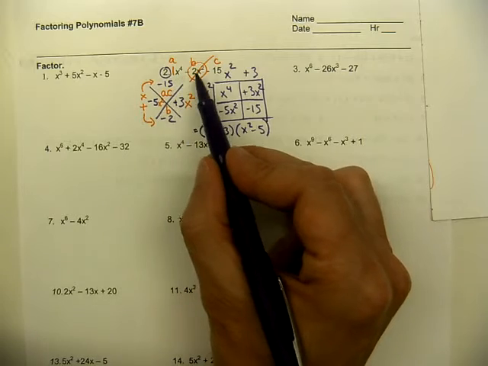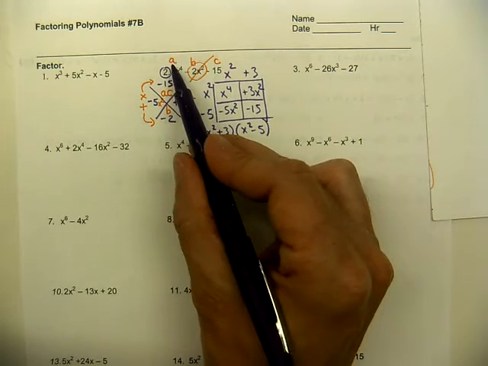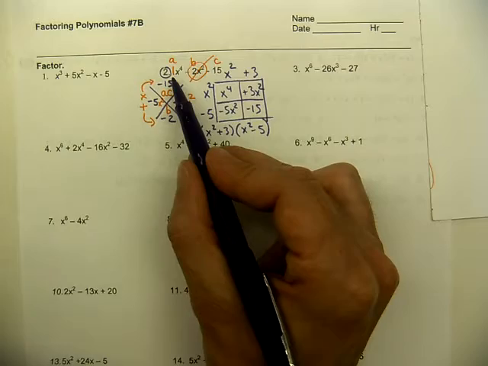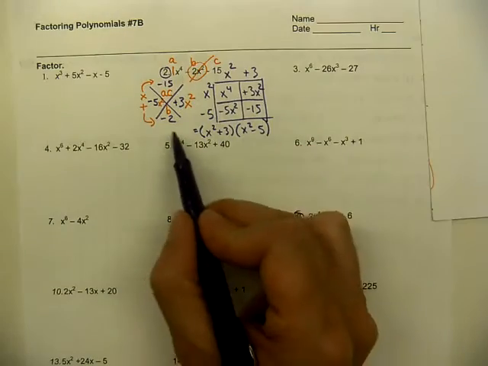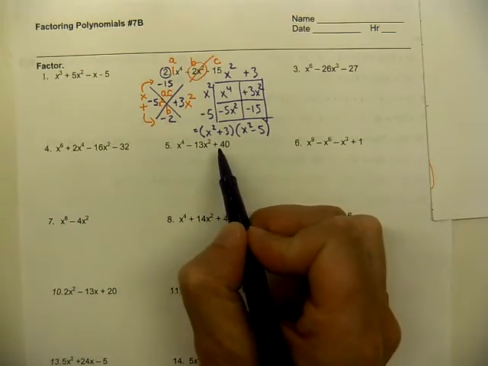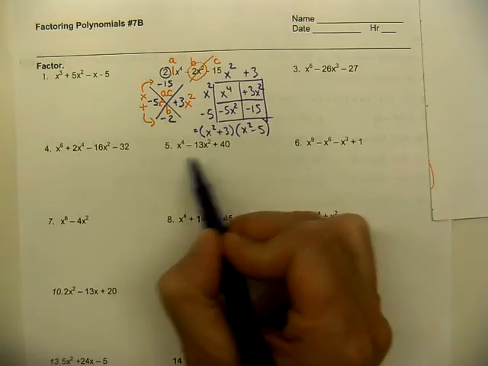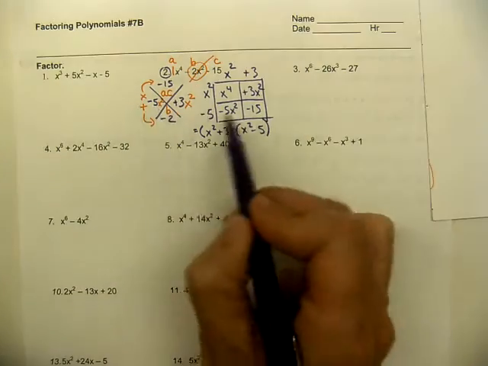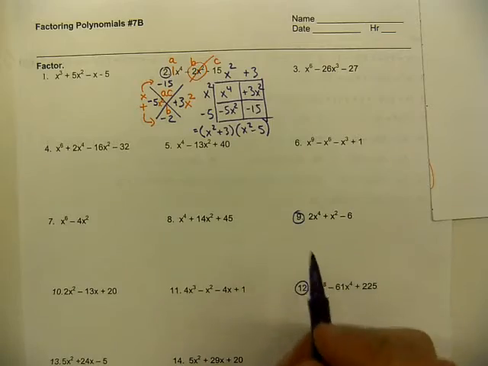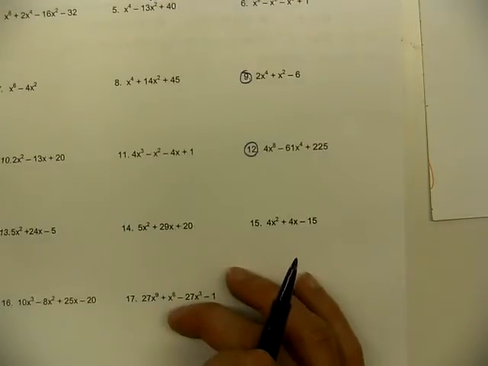And again, with a problem like number 2 with a leading coefficient of 1, it would be faster to guess and check, for sure. So if you have a problem like number 5 and you can guess and check, go right ahead. But if you're not sure how to guess and check, this at least gives us a system to go through. So let's look at number 9 next.